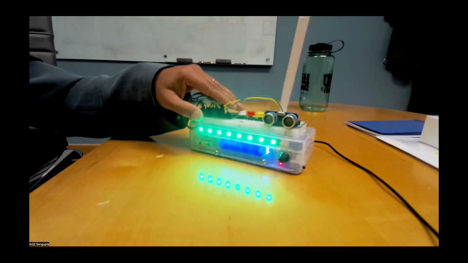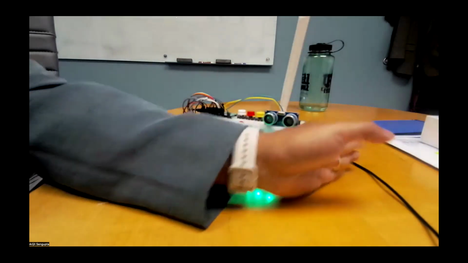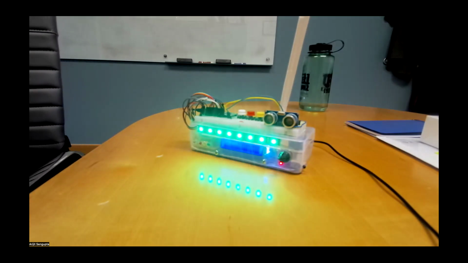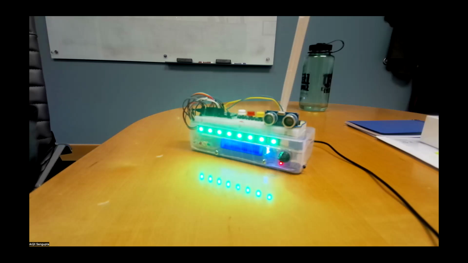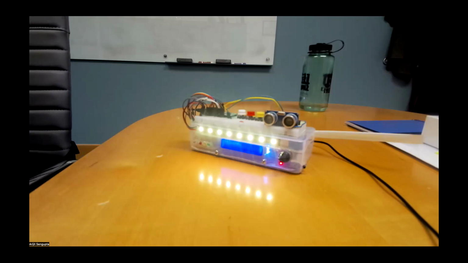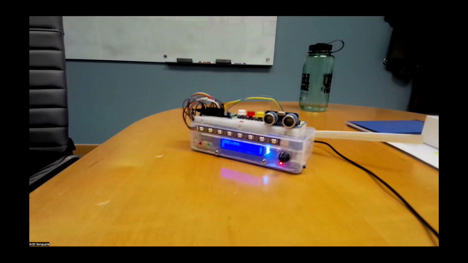So let's say when I'm closing, if something were to come in front of the door, it's going to retract and not fall on top of whatever was blocking the sensor. And if nothing were to happen, the door will close and the light will turn off after a little while.